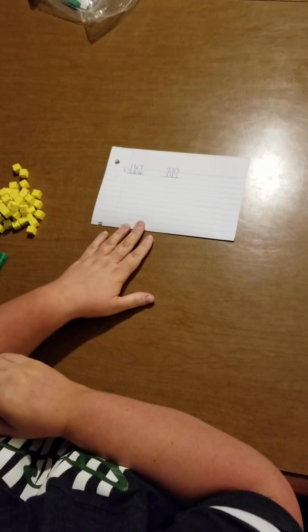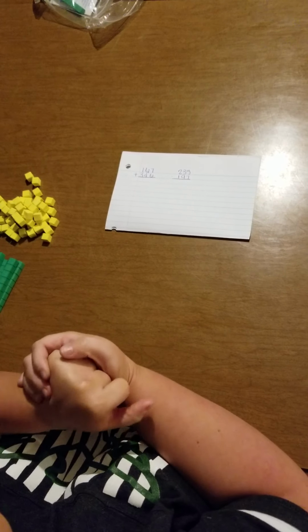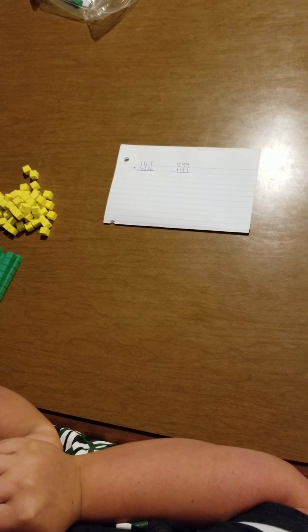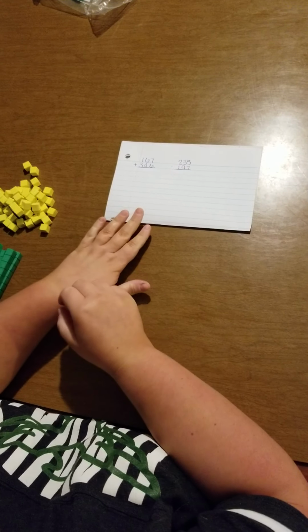Okay, so we're going to be using base 10 blocks to do two problems, one addition, one subtraction. And we're going to start with the addition. So we have 167 plus 346. So we need to look at our place value first.